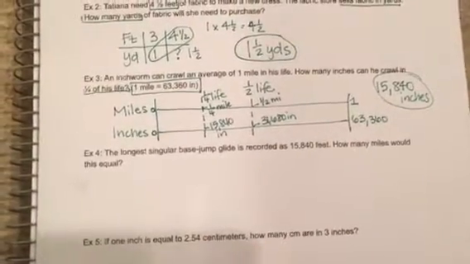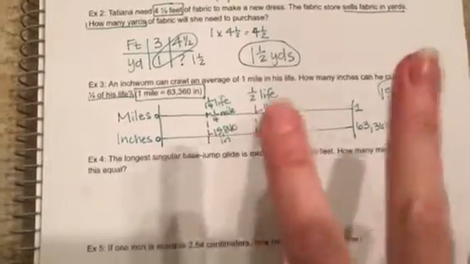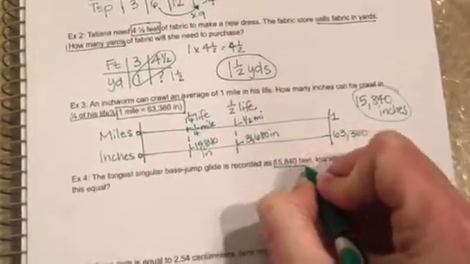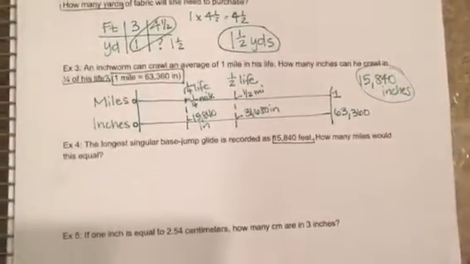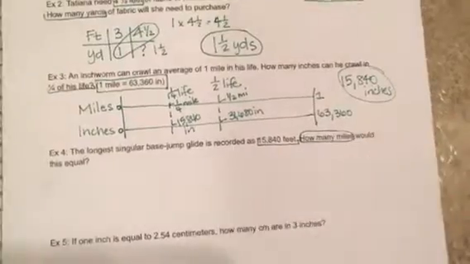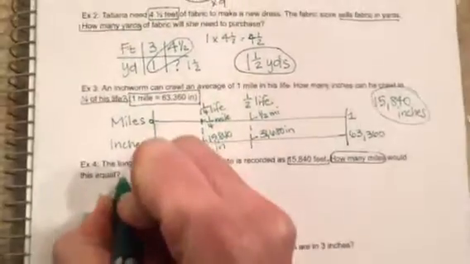Example number 4 says the longest singular base jump glide, that's where people jump off of a stationary item and they glide down to a lower area, is recorded as 15,840 feet. Then the question says, how many miles would this be? So I have to know some stuff here.